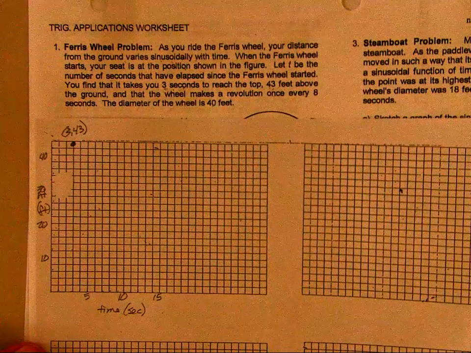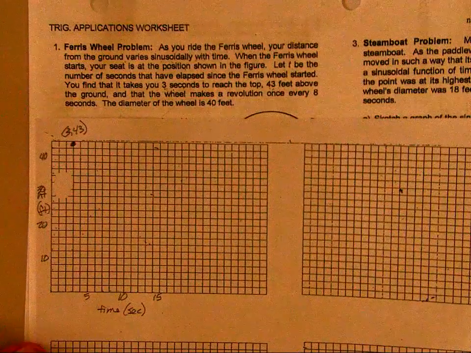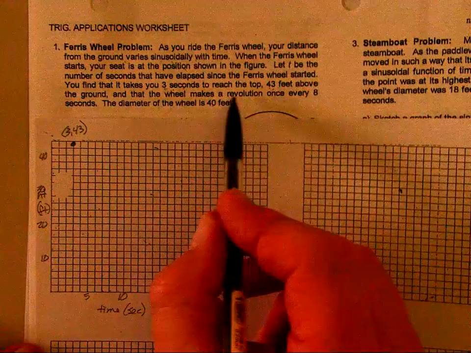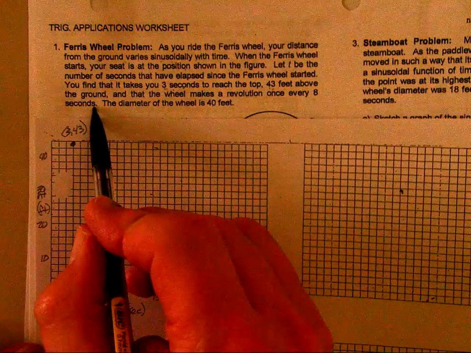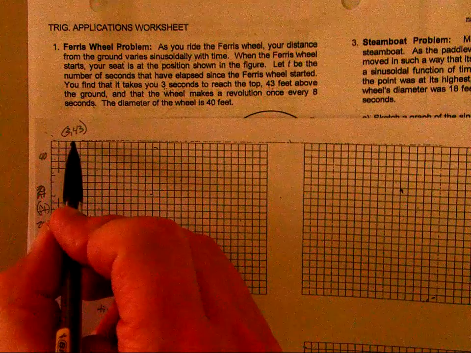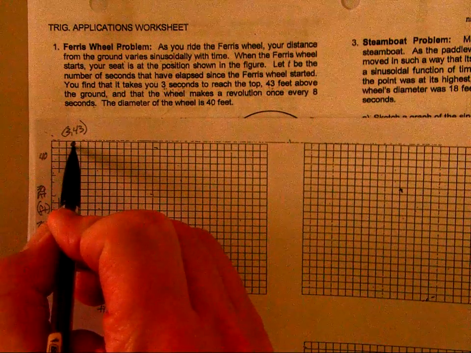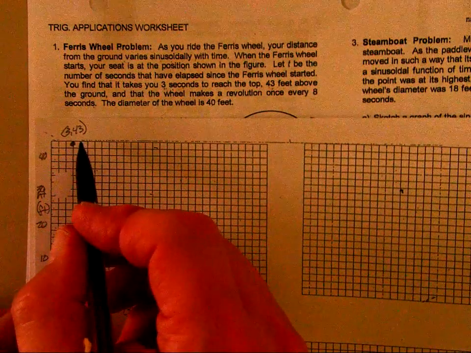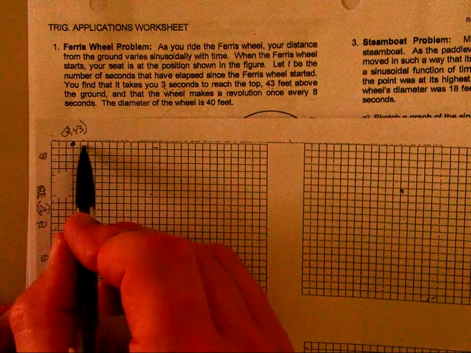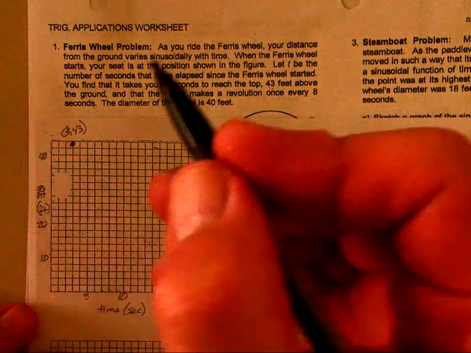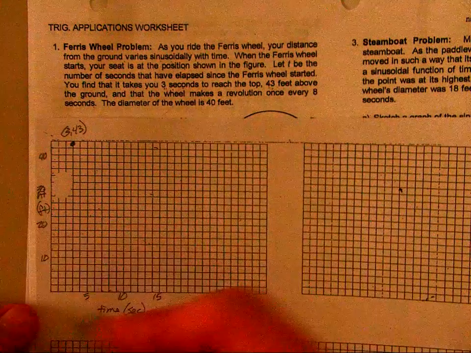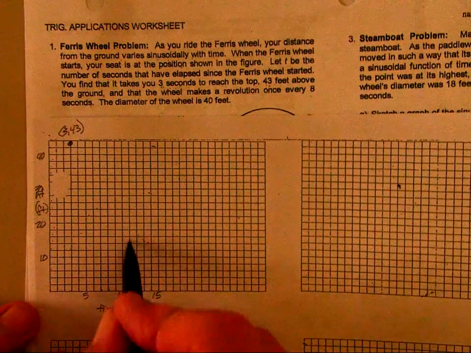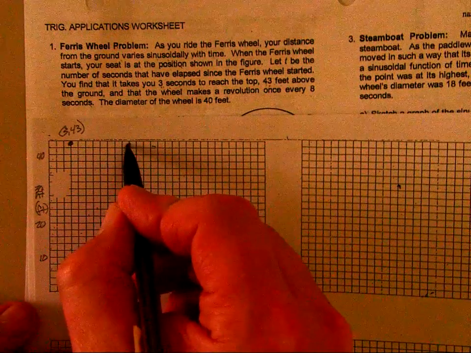Then there's a second point in there. Sometimes they'll just give it to you. Sometimes you have to find it. In this one, we kind of have to find it. Because notice it says it makes a revolution once every 8 seconds. So imagine you're on that Ferris wheel. At 3 seconds, you're on top of the Ferris wheel, 43 feet above the ground. If it makes another revolution every 8 seconds, if we go over 8 seconds, wouldn't we be back on top of the Ferris wheel again if it's one revolution every 8 seconds? So if at 3 we're at 43, if we go over to 11, 8 seconds later, we should be back on top again.